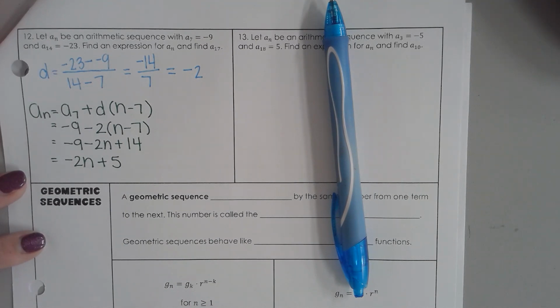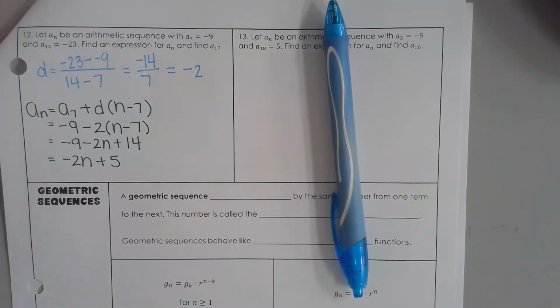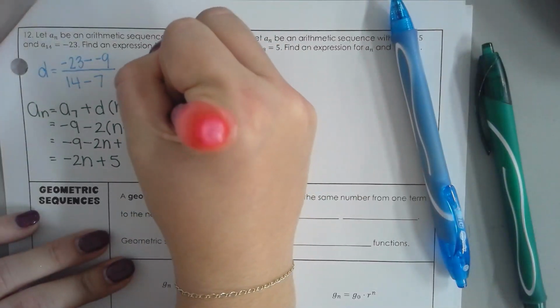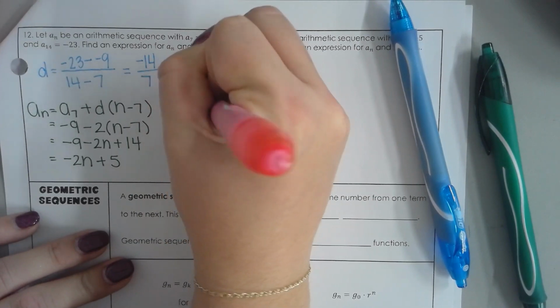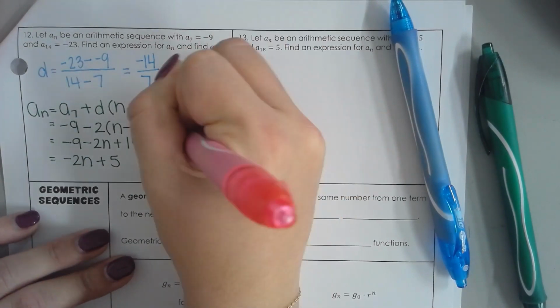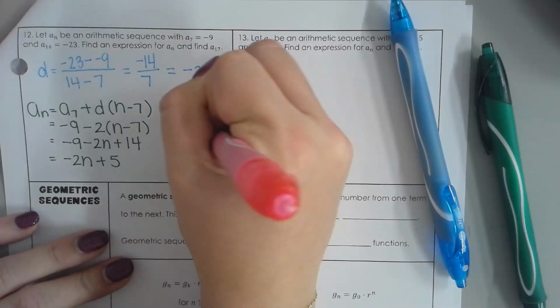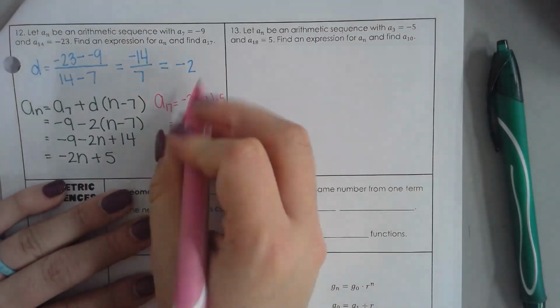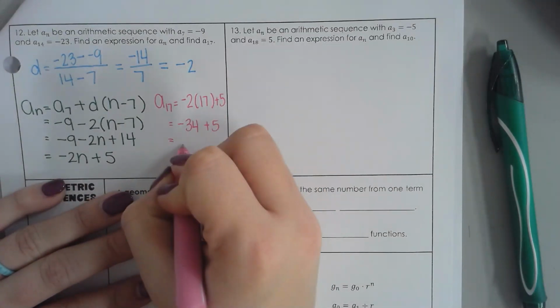We have negative 2n plus 5 as my formula, as my rule. It might say write a rule, write an expression, write the formula. And then I'm going to use that to find a17. Negative 34 plus 5 is negative 29.